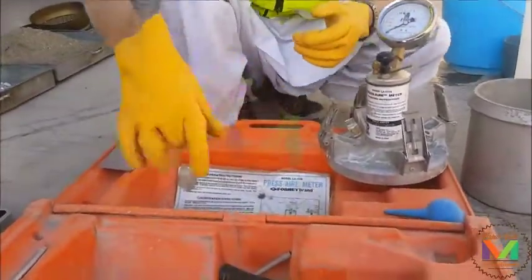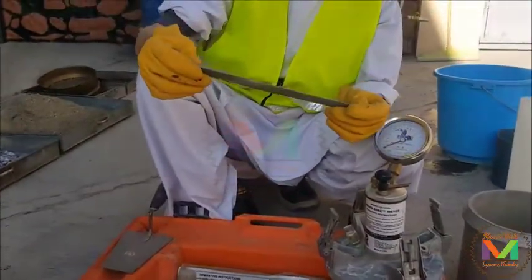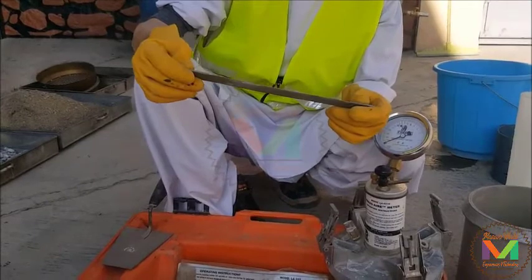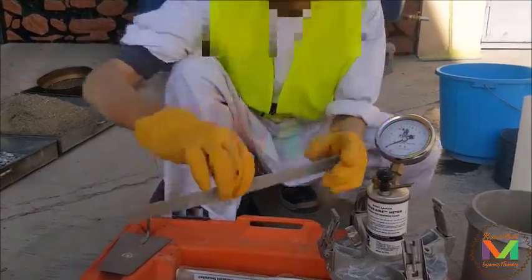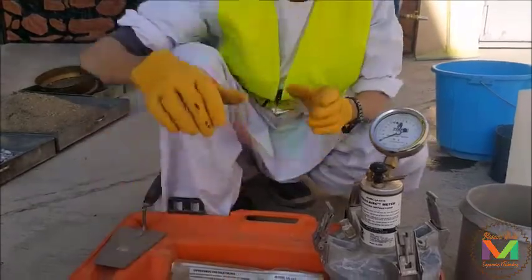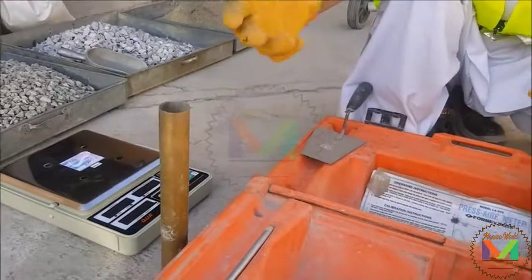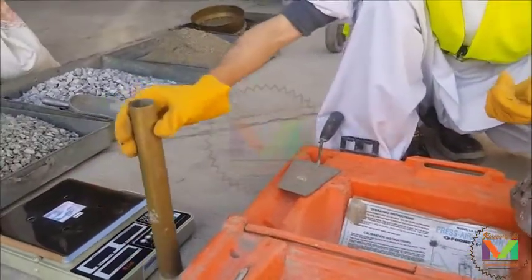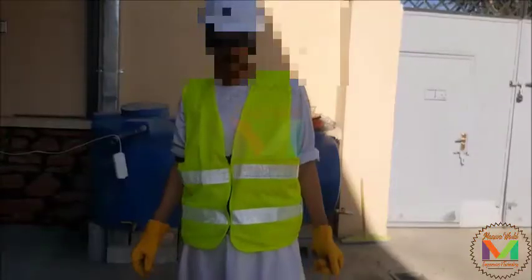And we have the strike-off bar, as per section 4.11. The strike-off bar shall be 12 inches long, here we go. Also a measure for water and a scoop are needed as well. We can use different equipment, but this is a measure for water and a scoop cylinder.